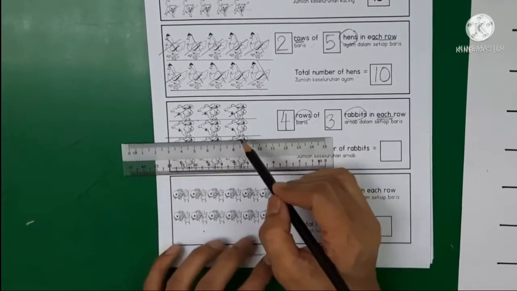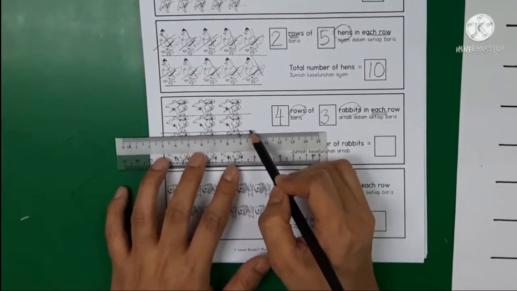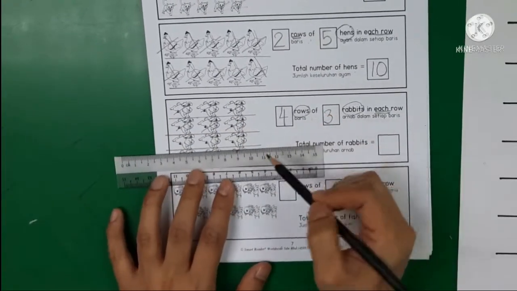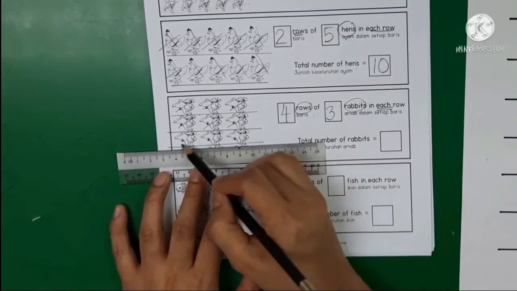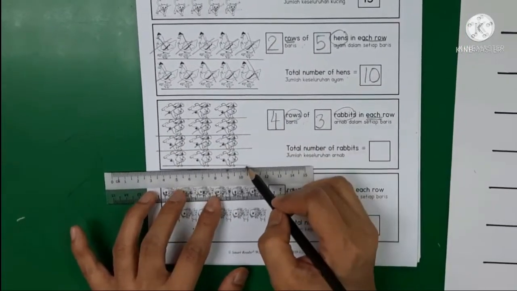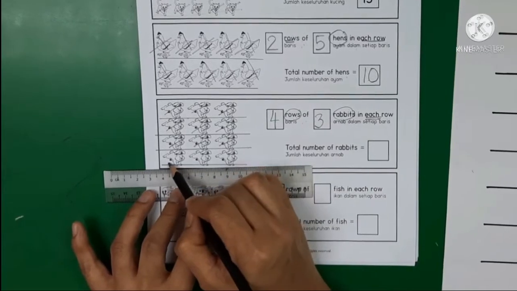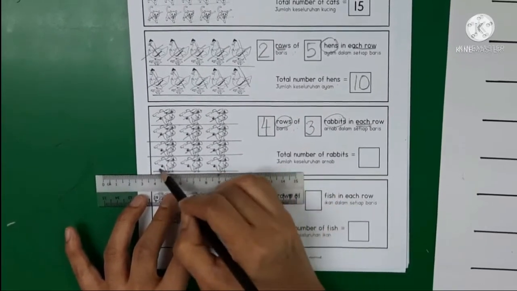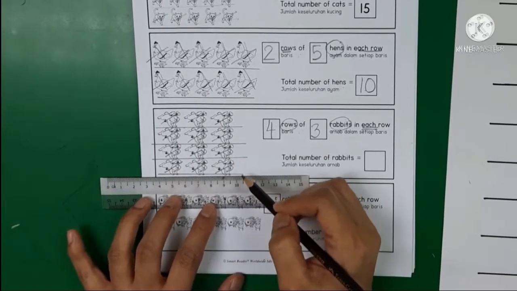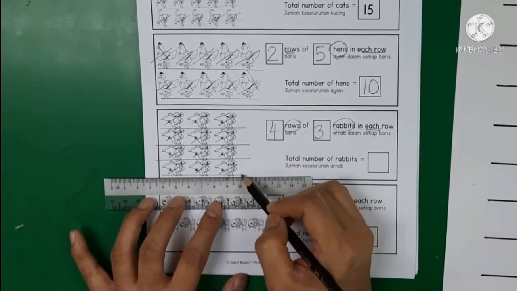Let's look at the rabbits in the second row. 1, 2, 3. What about the third row? 1, 2, 3 rabbits as well. And the last row, how many rabbits? 1, 2, 3. Yes, 3 rabbits as well in the fourth row.